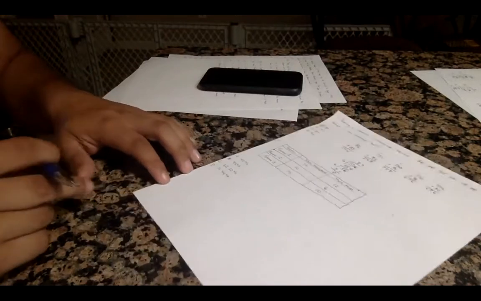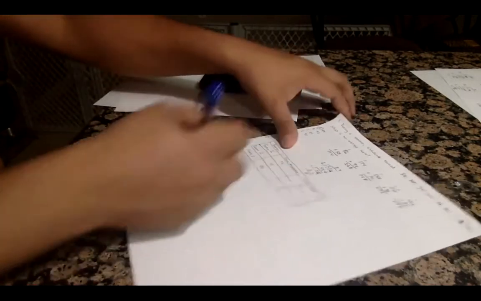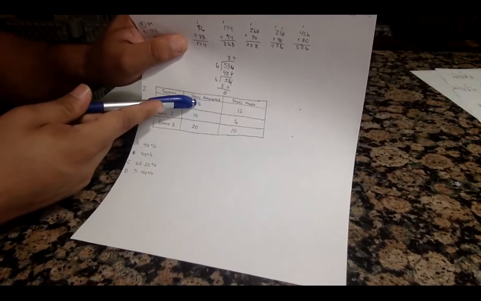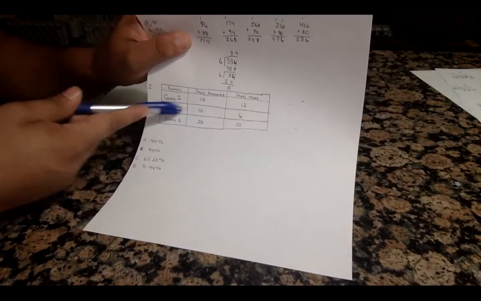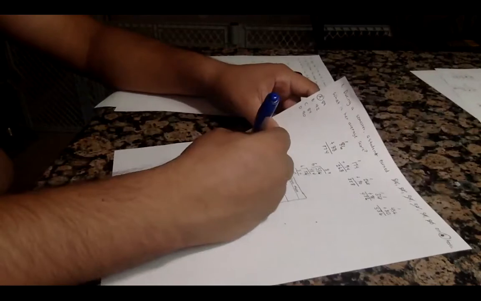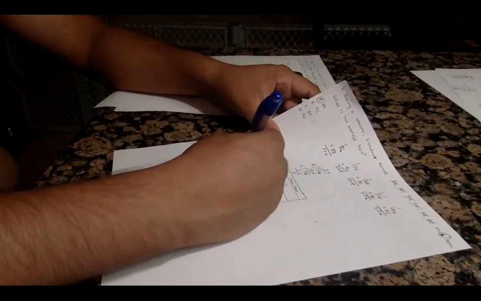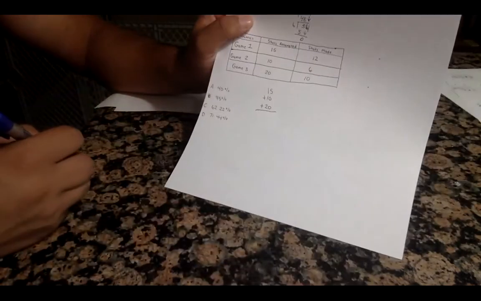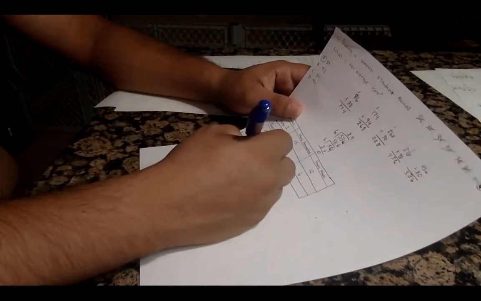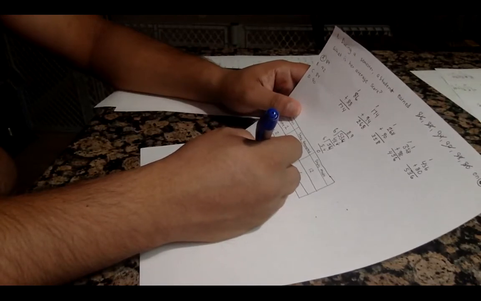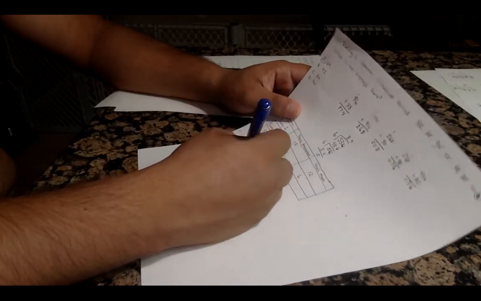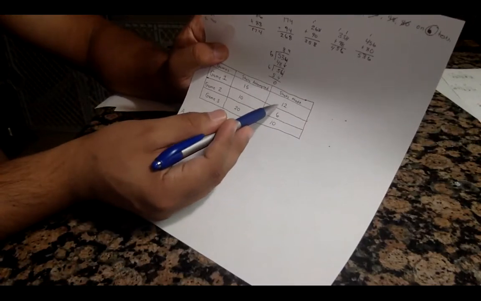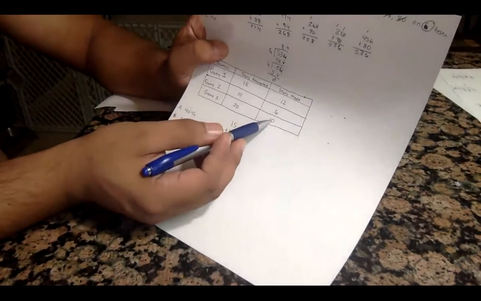All right, so we're gonna add first. We're gonna add all the shots he attempted in all 3 games. So 15 plus 10 plus 20. So 15 plus 10 is 25, plus 20 is 45. Now we're going to do right here 12 plus 6, 18, plus 10, 28.